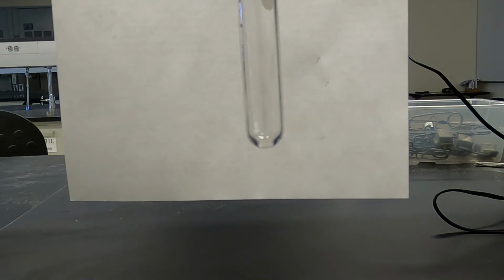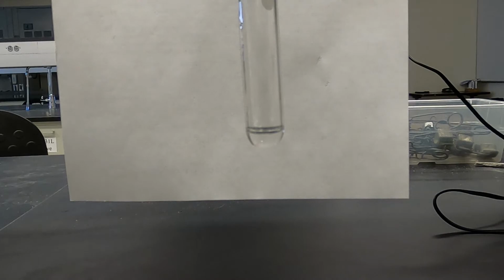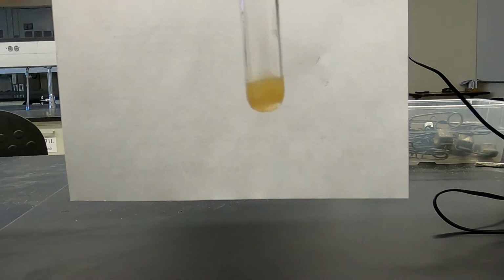Now we're going to have sodium phosphate with iron chloride. That clearly is a precipitate. See how you can see the particulate as opposed to that cloudiness from just the iron chloride?